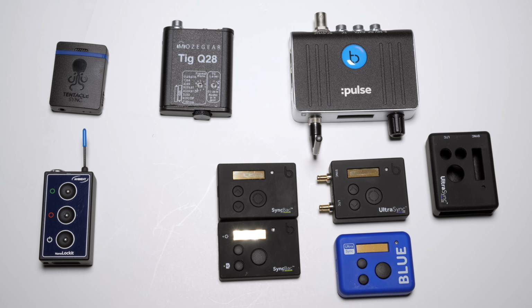The most common question I get is, well, I'm going to be doing a 2-camera shoot and I have an audio recorder. How many of these do I need to buy? Or how many timecode generators do I need to buy? You need one for each recording device. You need one for your audio recorder and one for each camera.